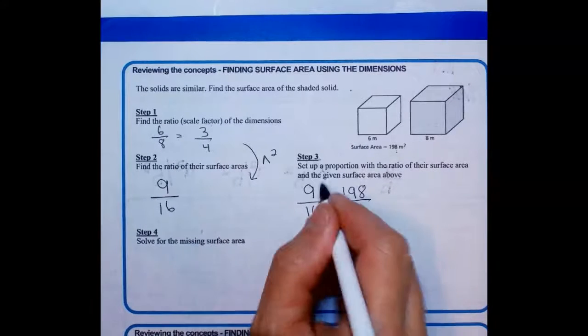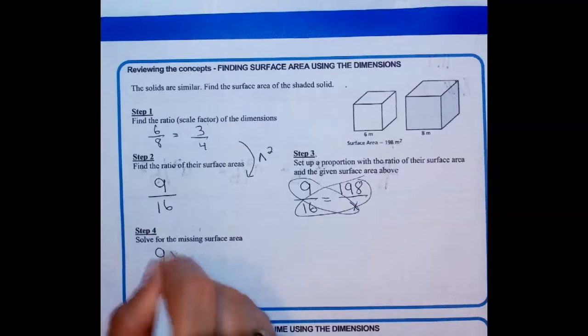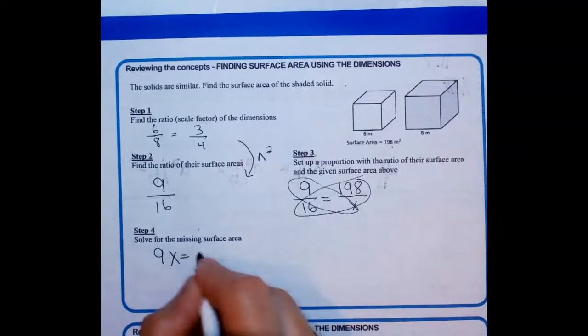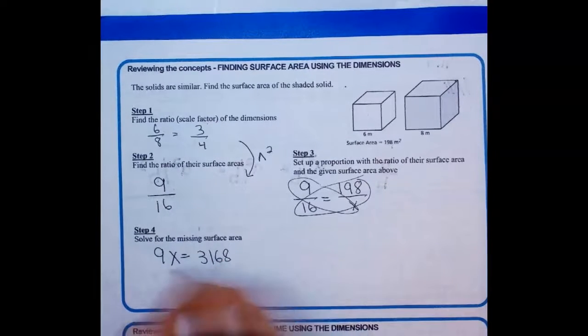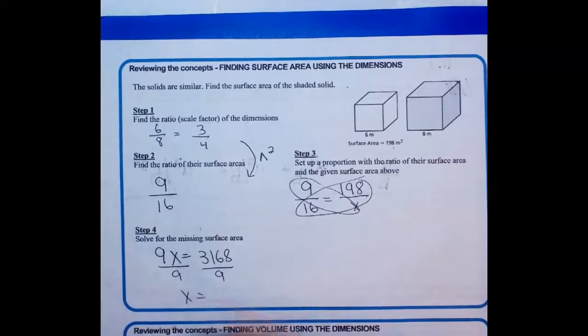Now we're going to cross multiply, and we can solve. 9x equals 16 times 198. And we're going to divide by 9.